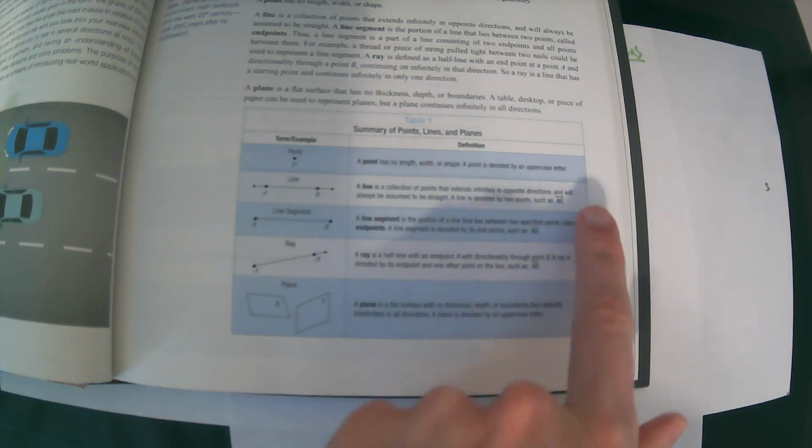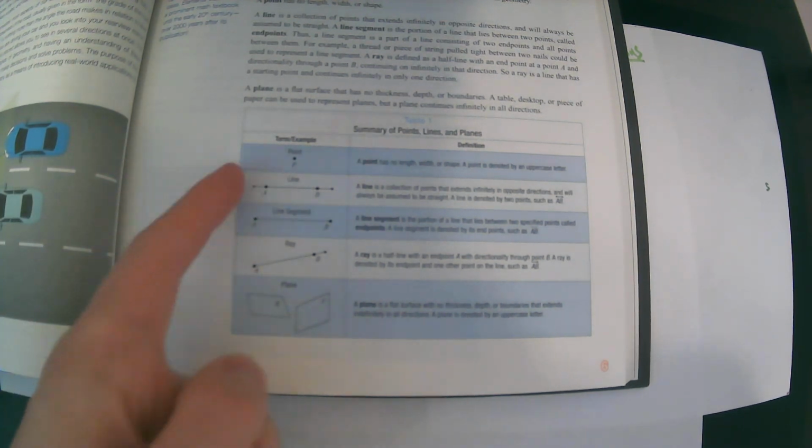And then there's a ray, which has a bounded endpoint and then an unbounded endpoint. The way we denote it tracks with how we denoted a line and a line segment. So these are all one-dimensional shapes: lines, line segments, and rays, one dimension. And then we have planes, which are two-dimensional.